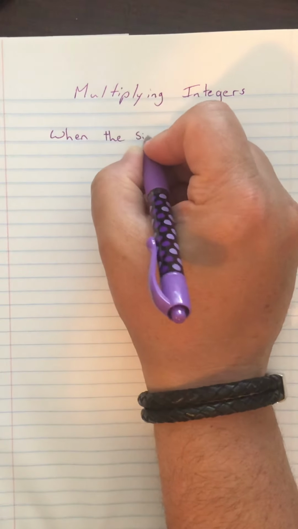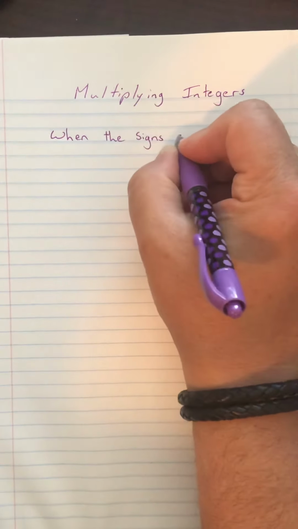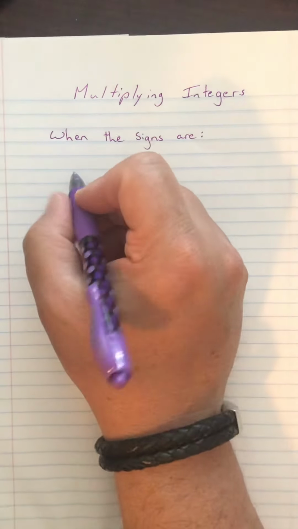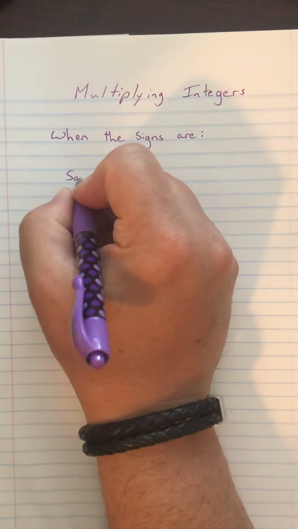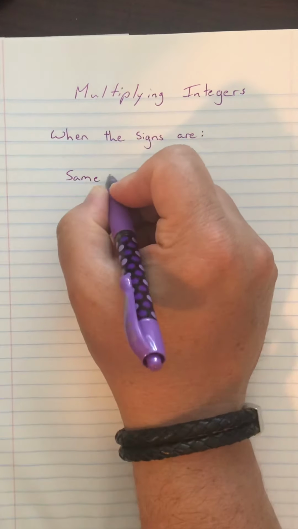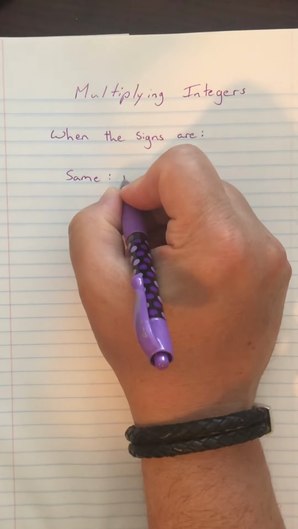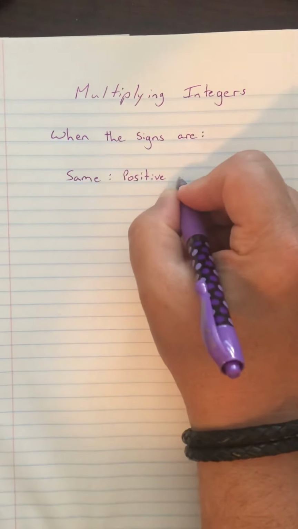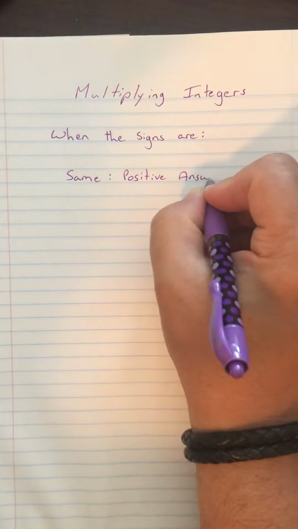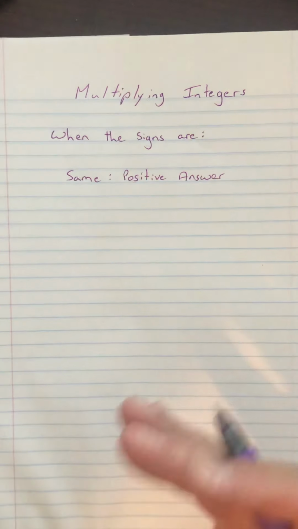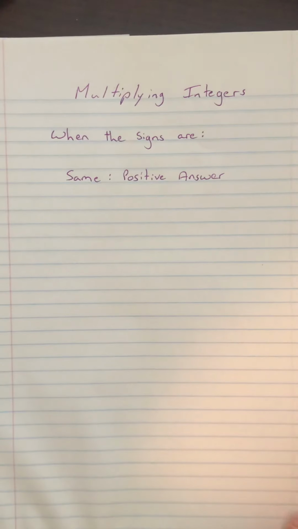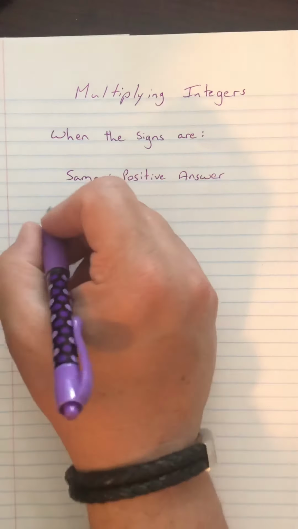So when the signs are, and we have 2 options, just like you did last week. When they are the same, it is automatically a positive answer. The numbers we don't change. How we work with the numbers, it's the same since 3rd grade whenever you learn multiplication.